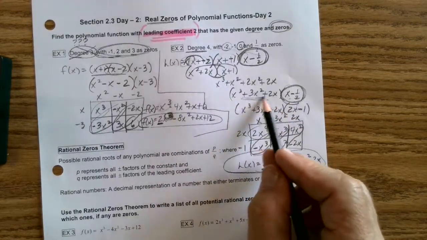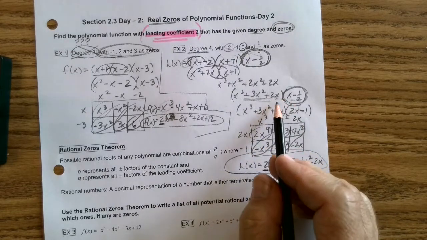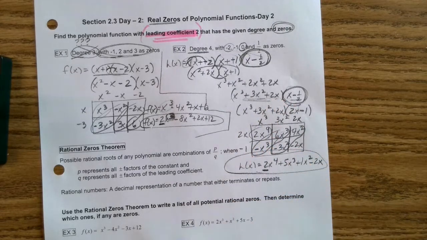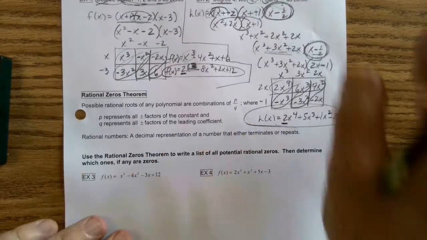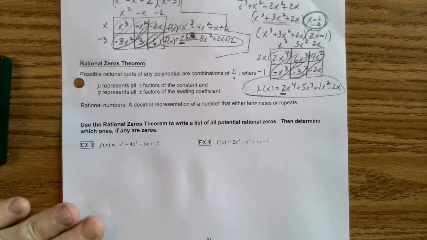Or you could have multiplied this by this using one of these crazy things, deal with that fraction work, and then take your answer and just multiply everything by 2. Either way. Okay. You always hear me say meat and potatoes. This for sure is meat and potatoes.